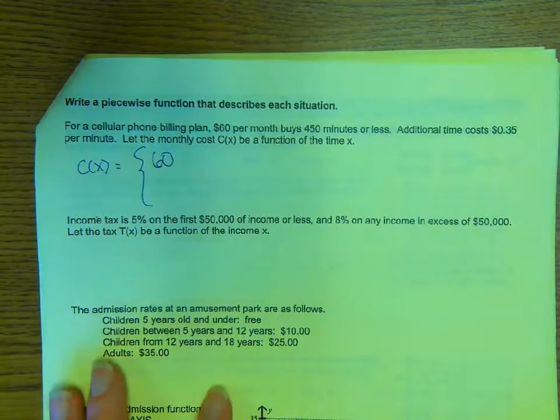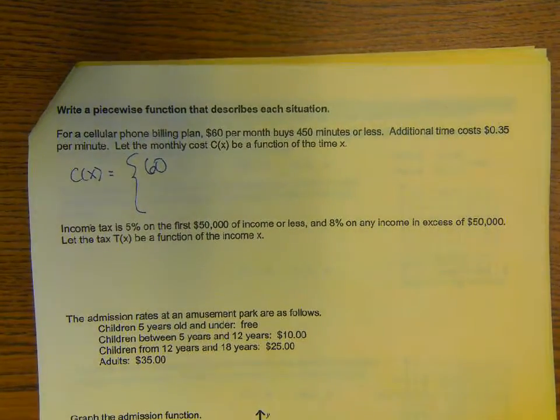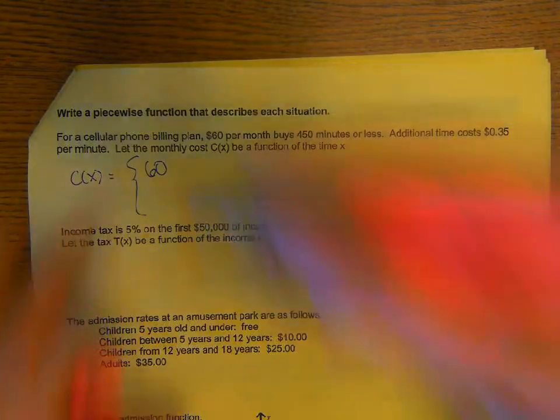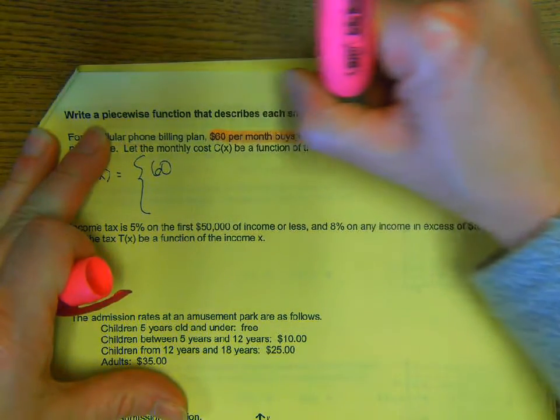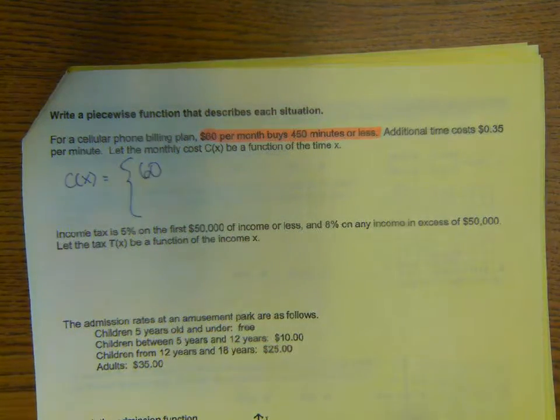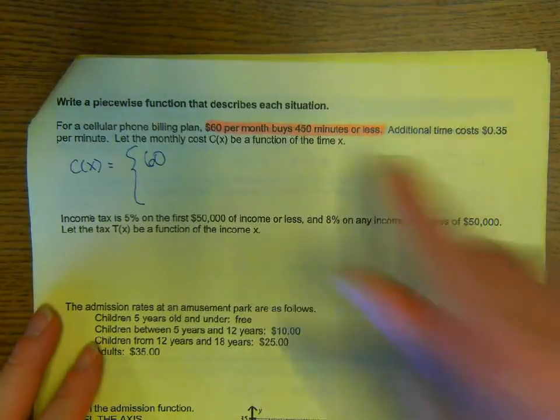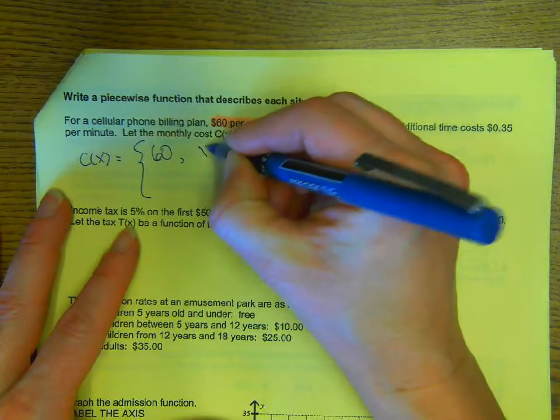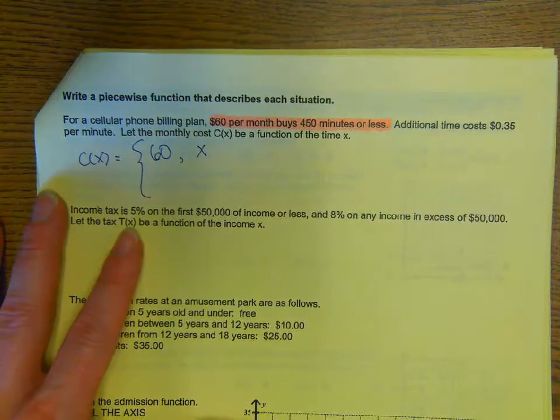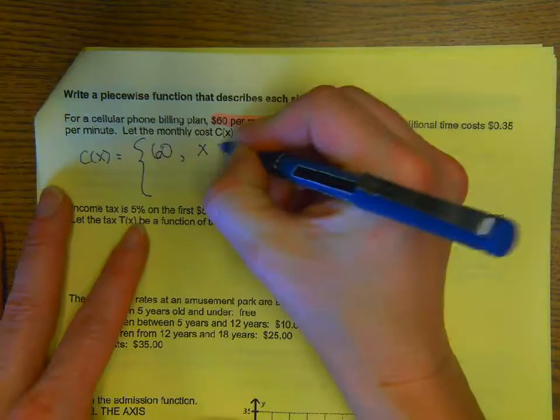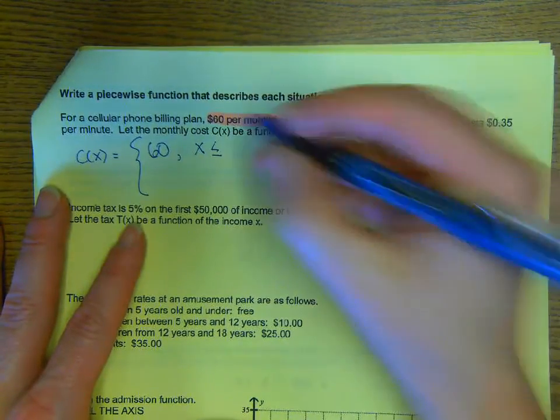Now, let's describe, in the way we were looking at before, the minutes right over here. Can you with X tell me how you would write that for 450 minutes or less? How would you, as an inequality, describe when it is 60? When X is what? Less than or equal to 450.